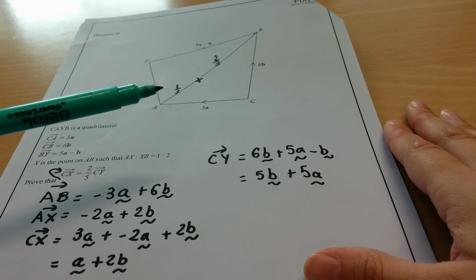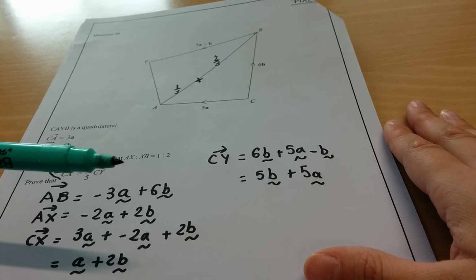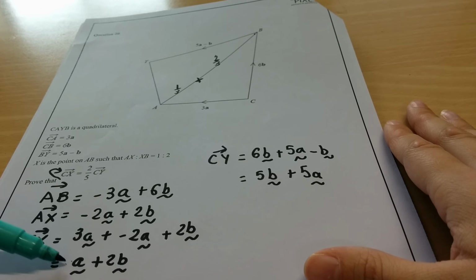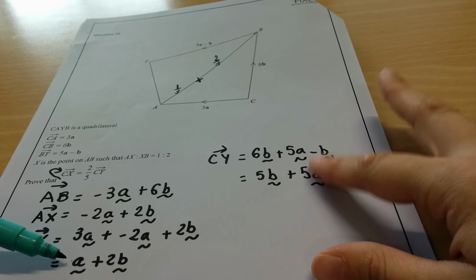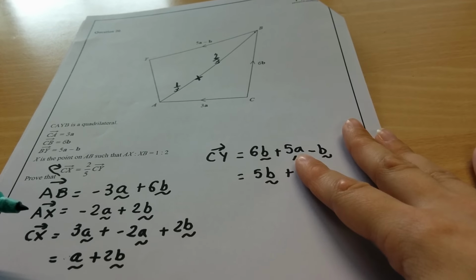And that does not equal 2/5 of that. If that was a 2, then it would equal 2/5 of that. So did I do something wrong?